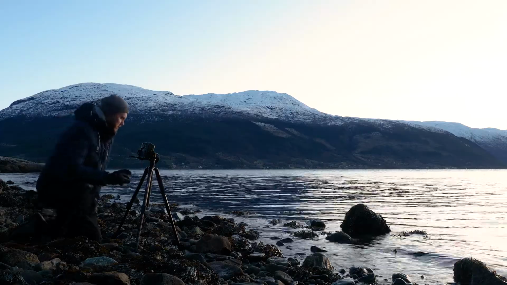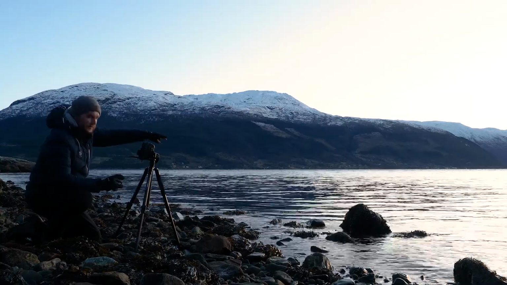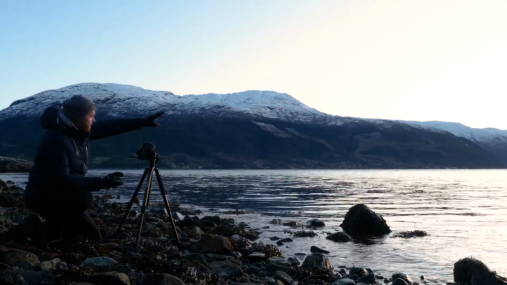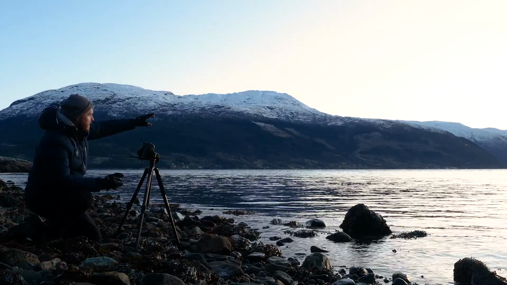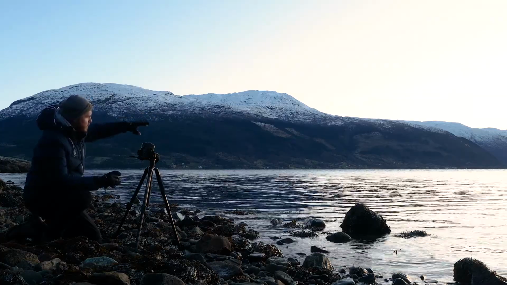So today I'm focusing on a long exposure with this rock, as you can see here in the foreground, and then you have the fjord and then some mountain range in the distance. And there was a little bit of sun peeking out, creating this sun trail along the fjord here.